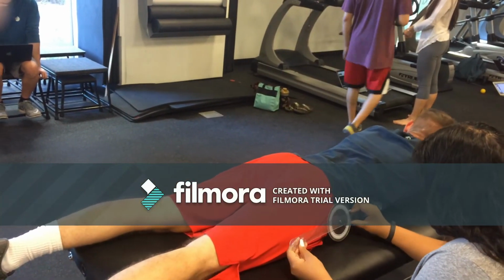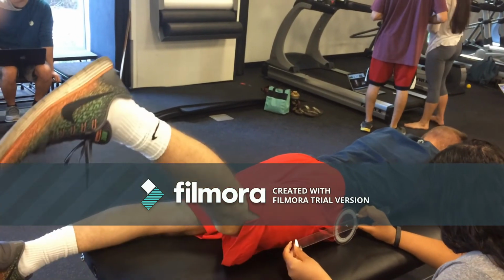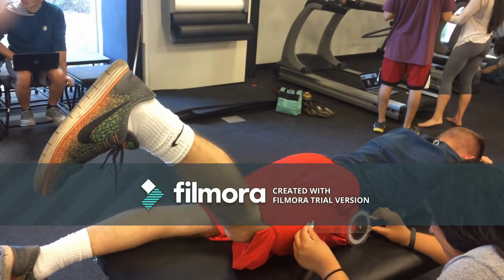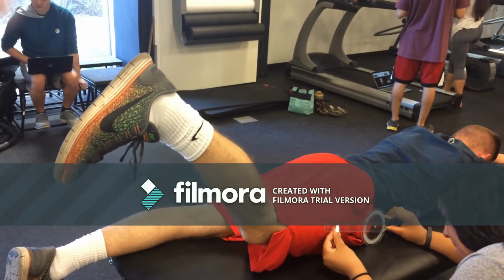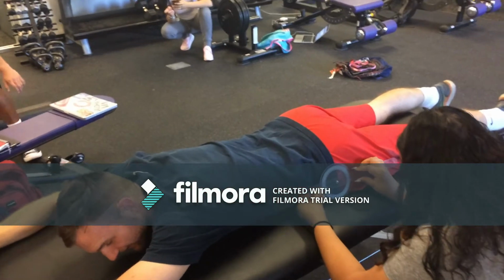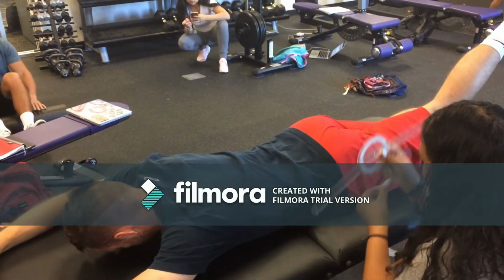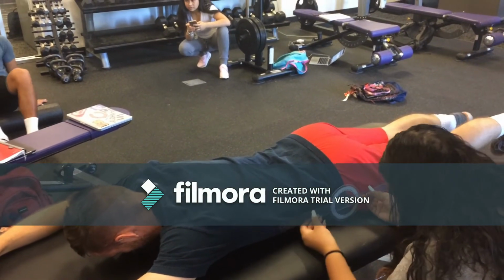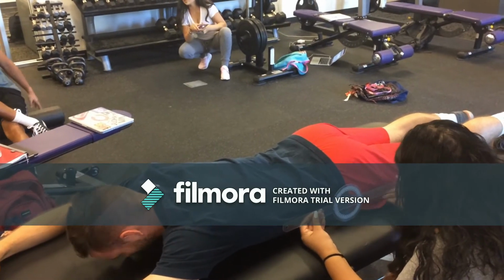The range of motion assessment for hip extension revealed the right hip had negative 15 degrees and left hip had negative 19 degrees of hip extension, both surpassing the normal range of motion of negative 10 degrees of hip extension.